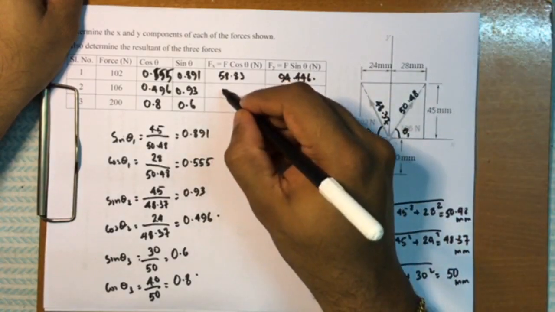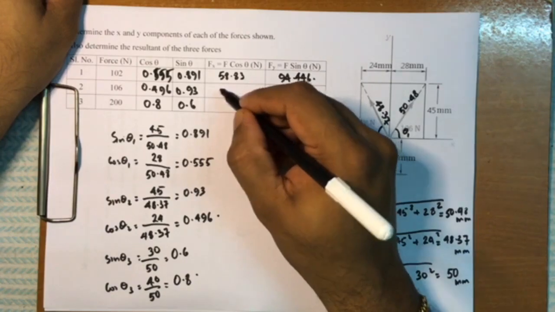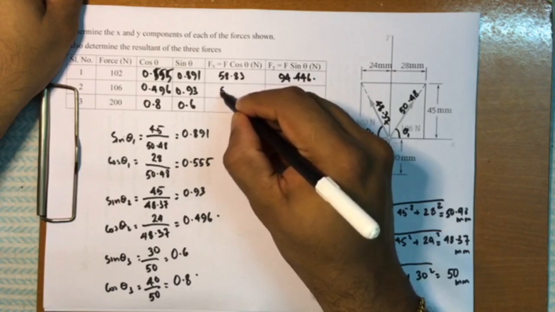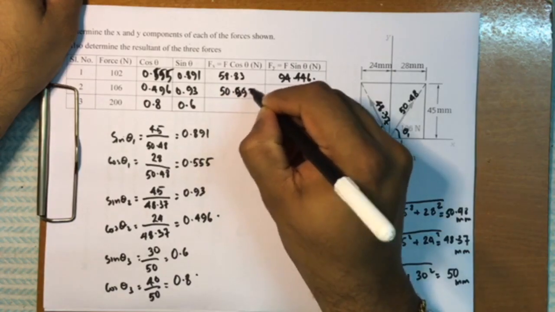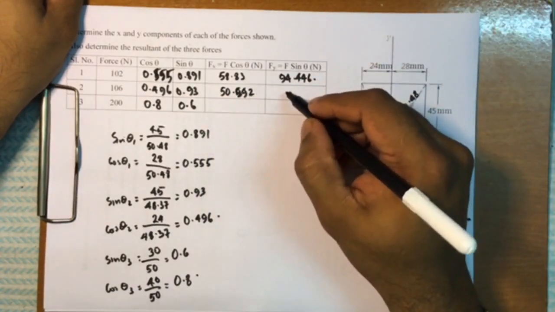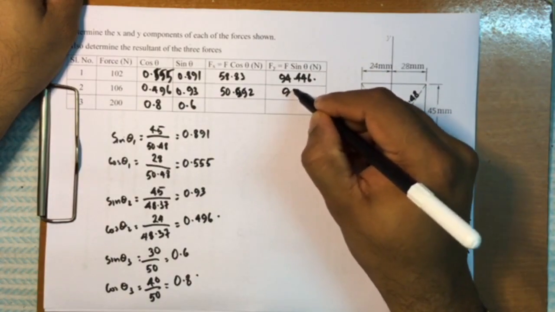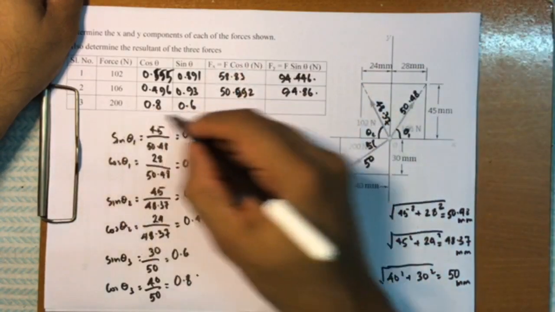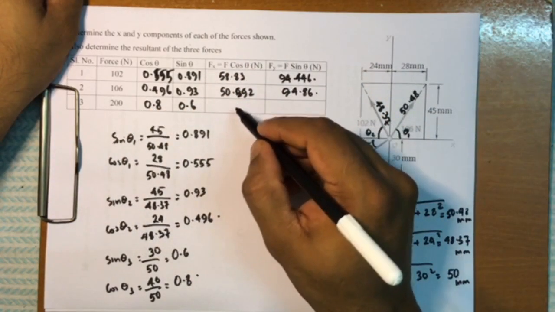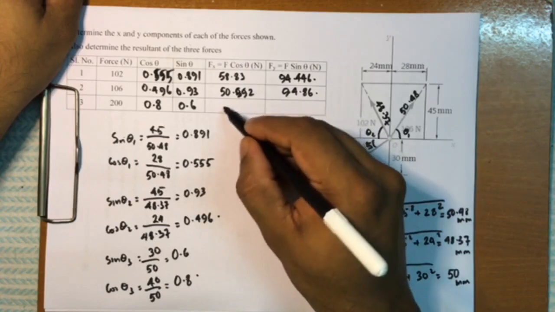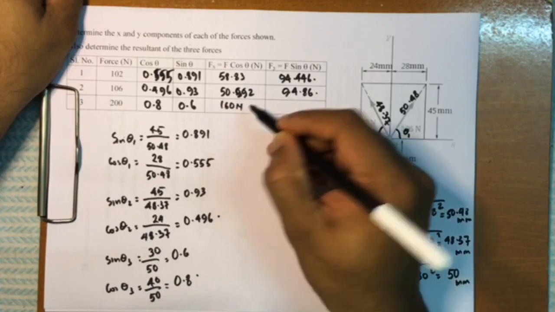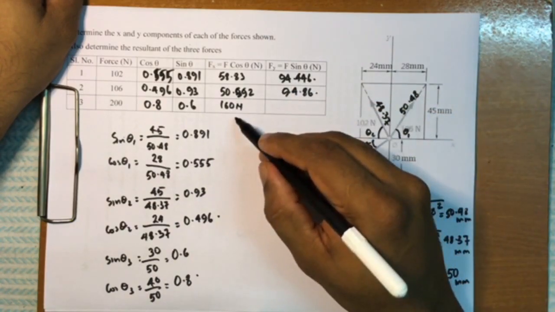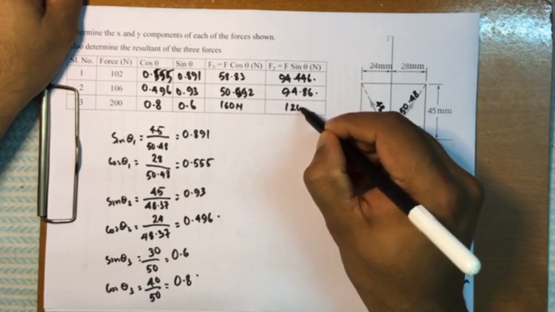Similarly, for the 102 Newton force, Fx, which is F cos theta, would be 50.592 and Fy would be 94.86. Similarly, for the 200 Newton force, Fx would be F cos theta, which is 160 newtons, and Fy would be F sin theta, which is 120 newtons.